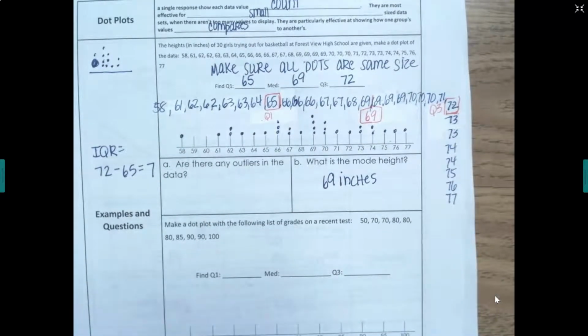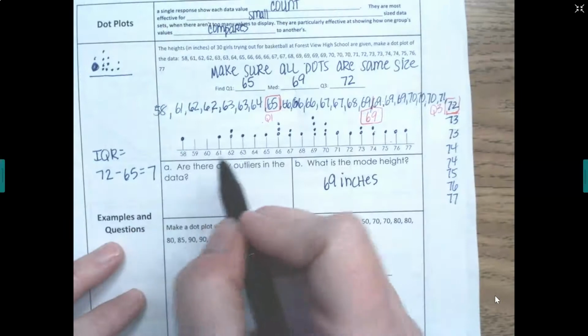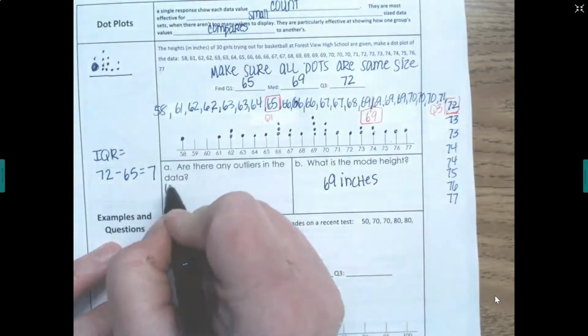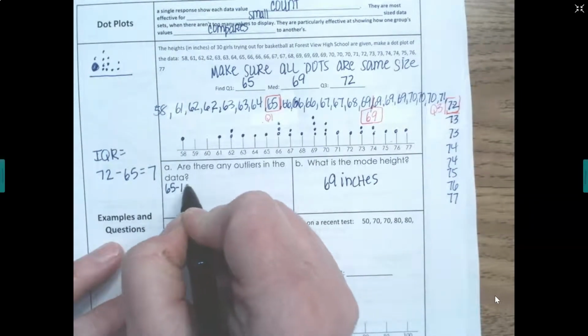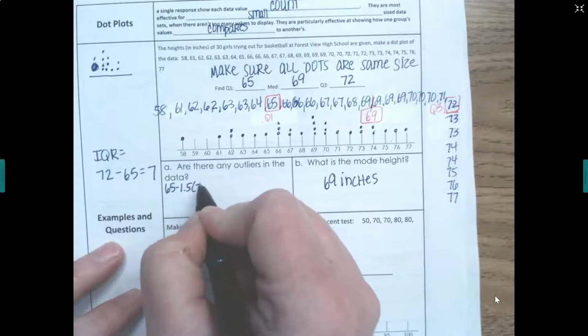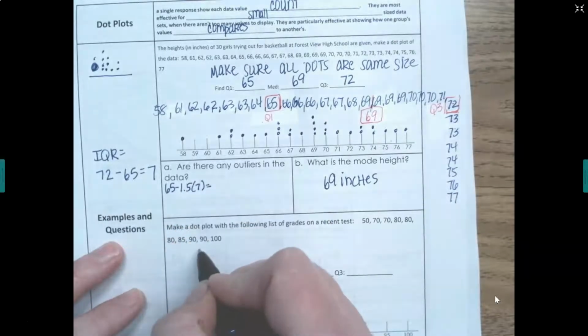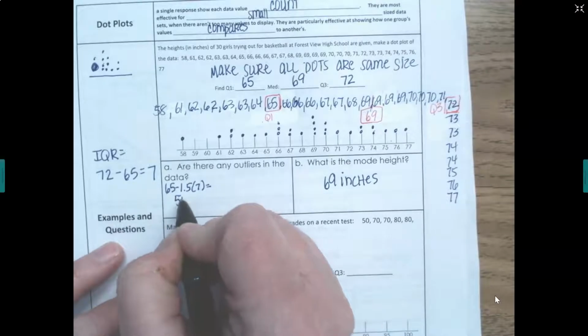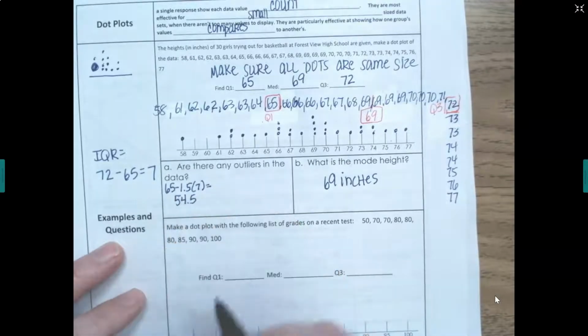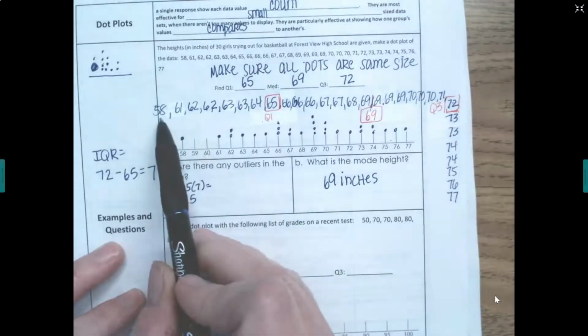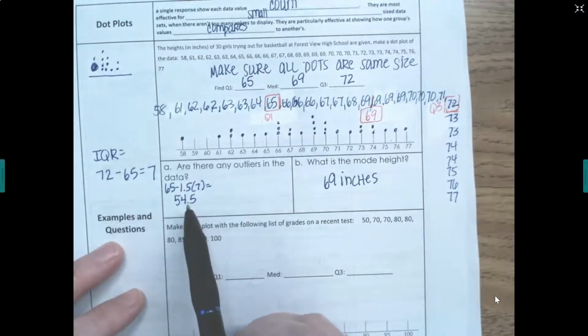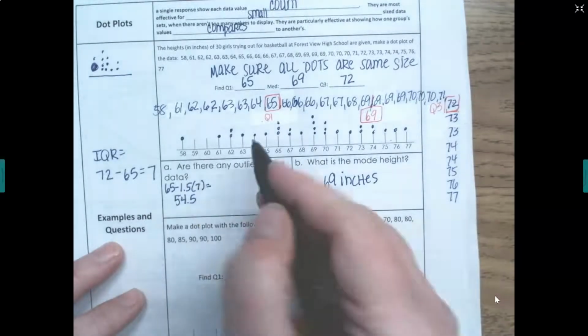Okay, so remember our outlier rule. It's going to be whatever Q1 is, so 65 minus 1.5 times the IQR. When I put that into my calculator, I get 54.5. There are no numbers less than 54.5, so there's no outliers on the lower side.